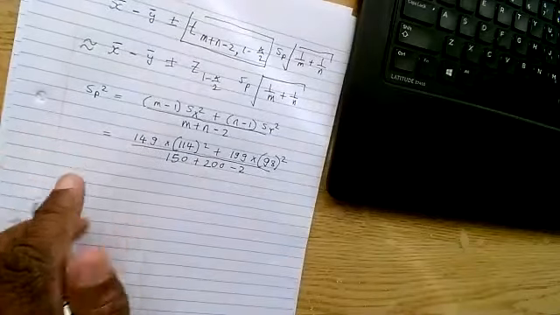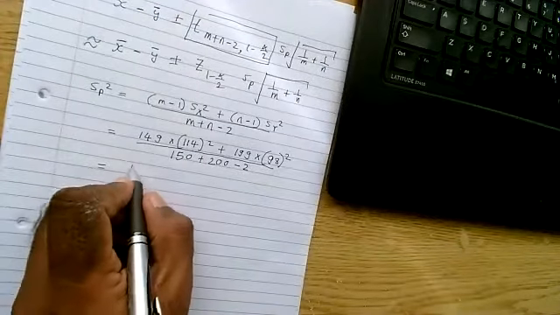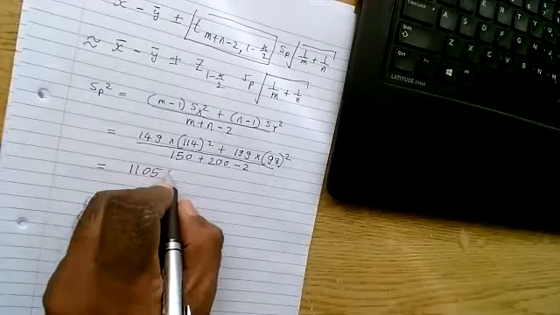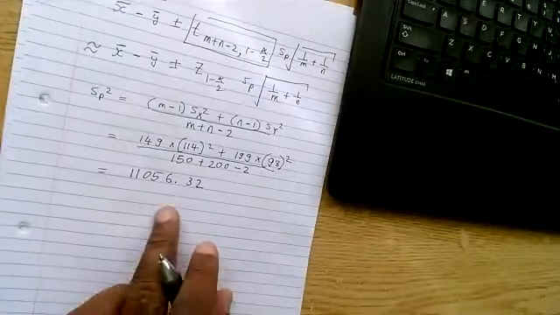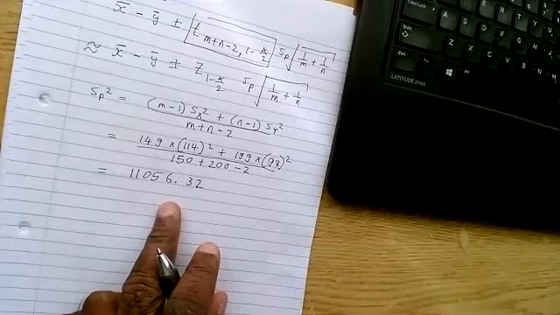If you work this out, this will be 11056.32. So this is the pooled sample variance.